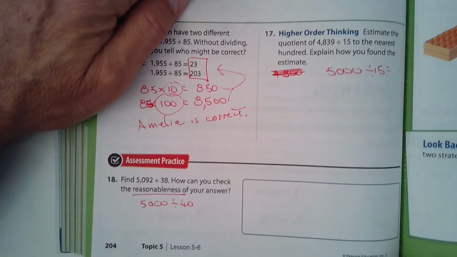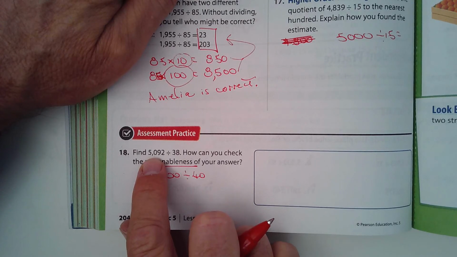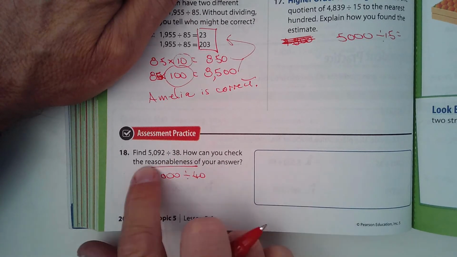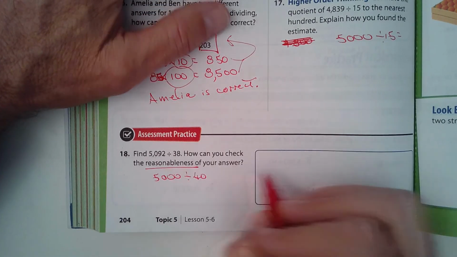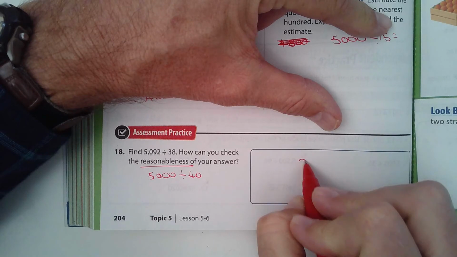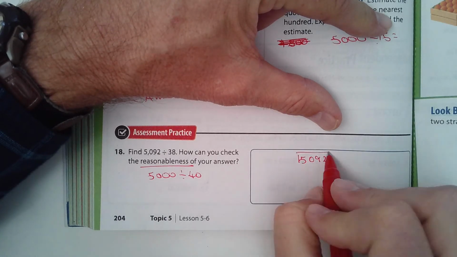And then finally, number 18, down at the bottom of the page, it says find 5,092 divided by 38. How can you check the reasonableness of your answer? Well, you're going to have to actually do it. You're going to have to do the work. 5,092 divided by 38.